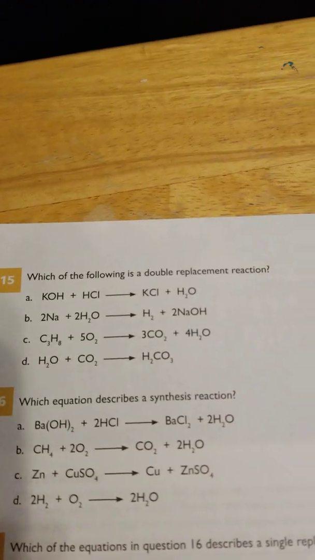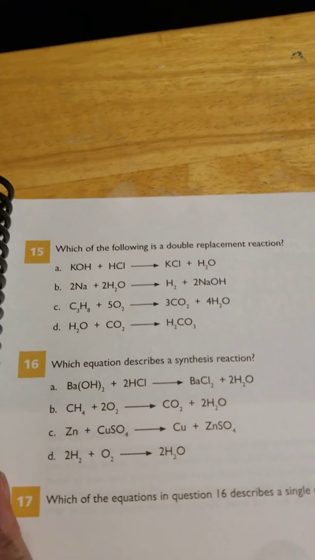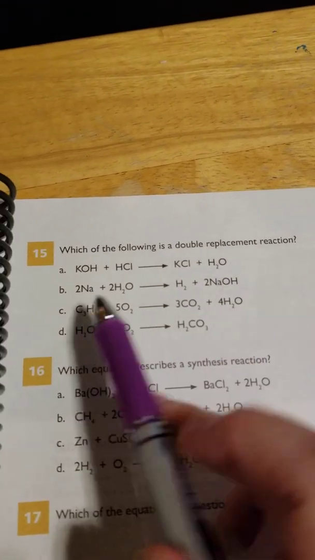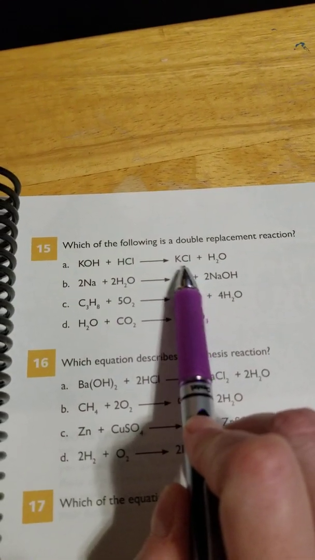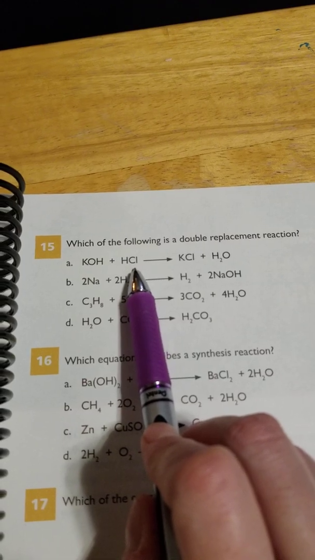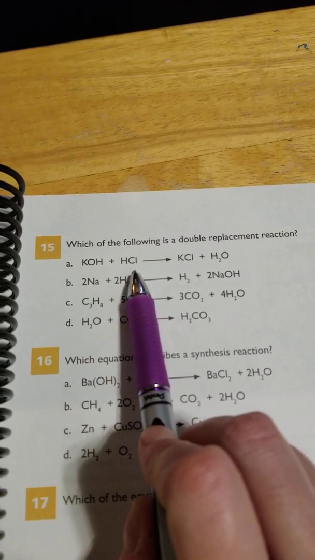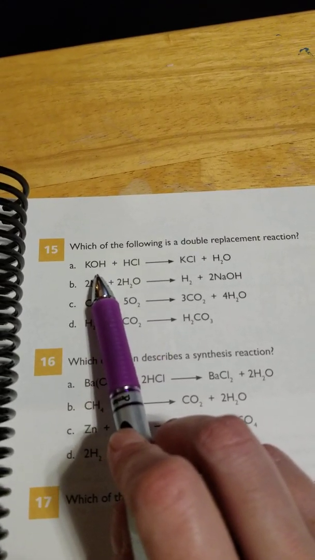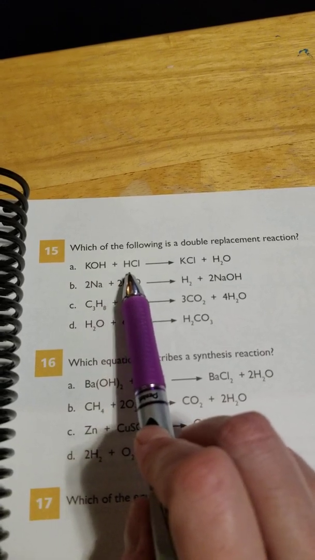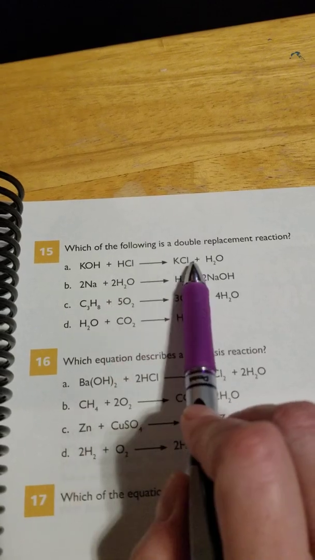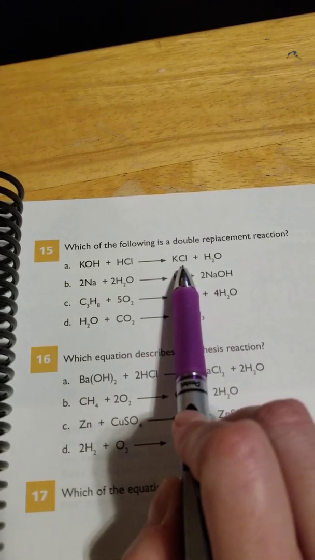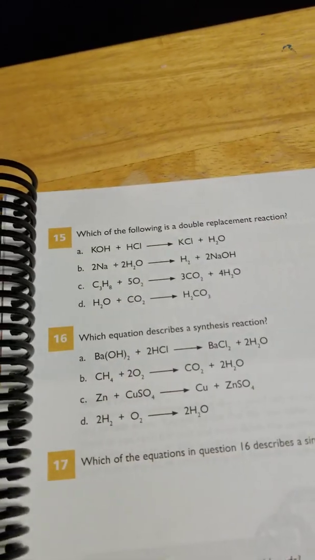15. Which of the following is a double replacement reaction? Let's look at them. I see hydrogen and carbon over here, again hydrogen and chloride, and we have... nope. Hold on.